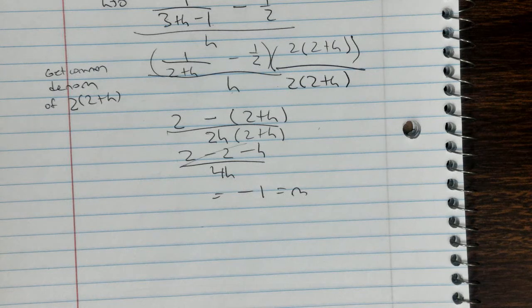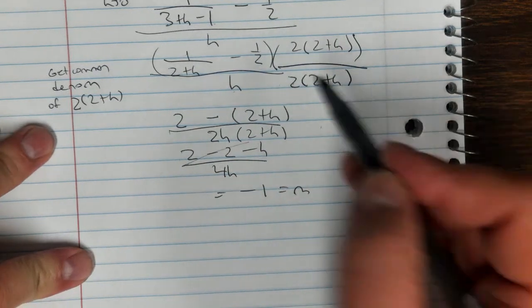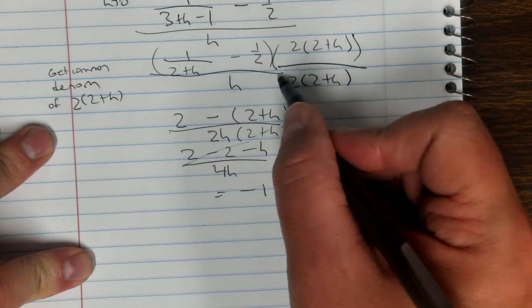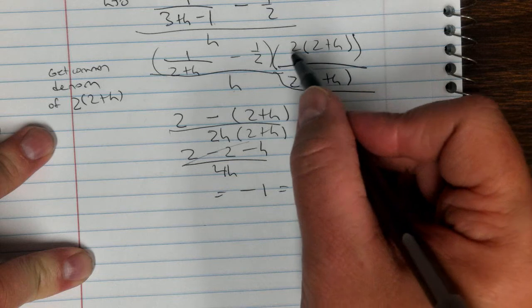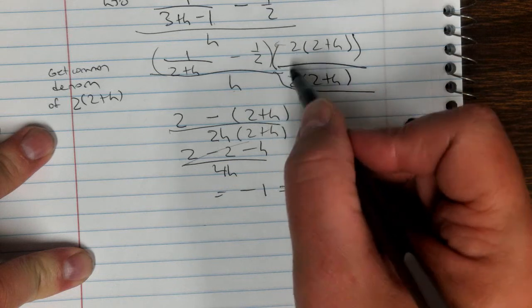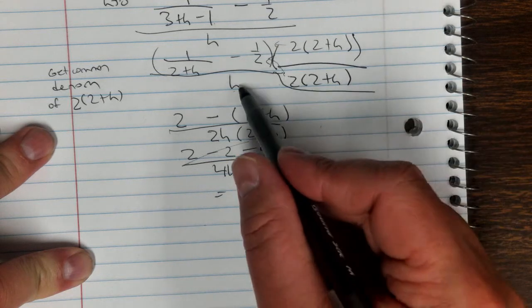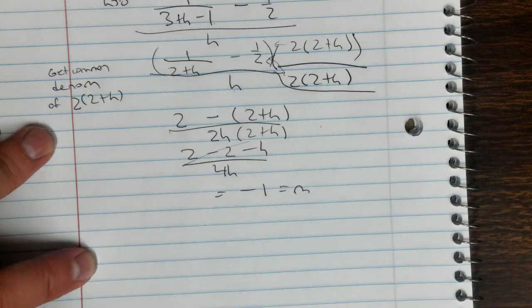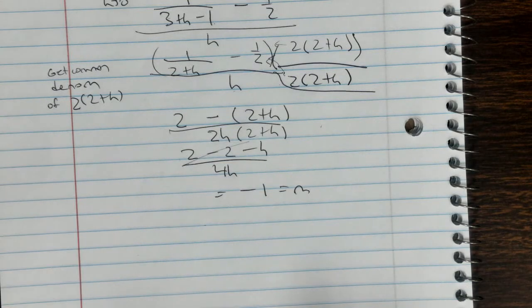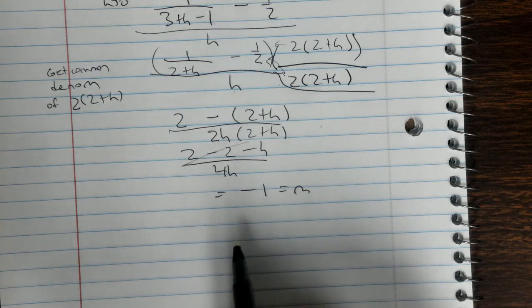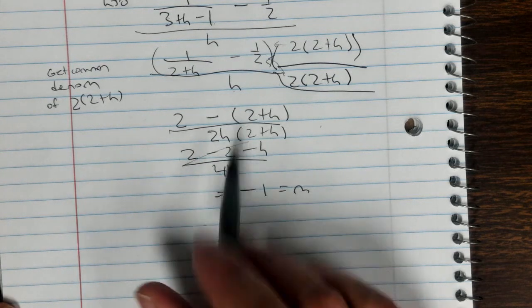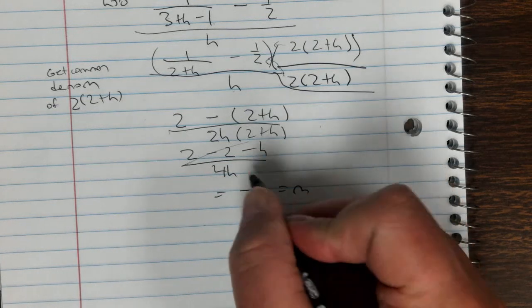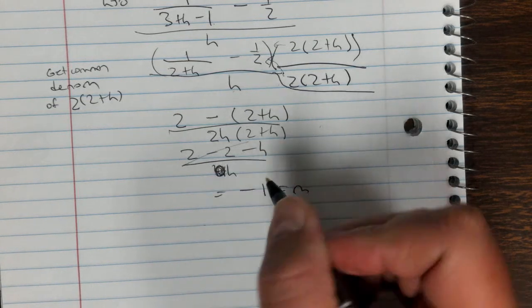Okay, so let me fix this real quick. My confusion was I went too fast, and this goes to the top and this goes to the bottom, but the h doesn't get multiplied by anything. So that's how I confused myself. Okay, so this is still 2 minus 2h, but then this part is just h. Forget the 4.